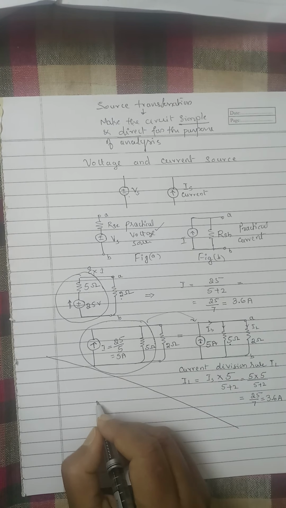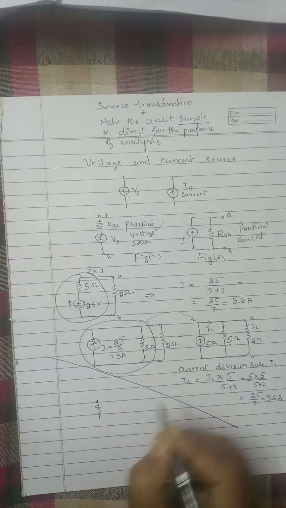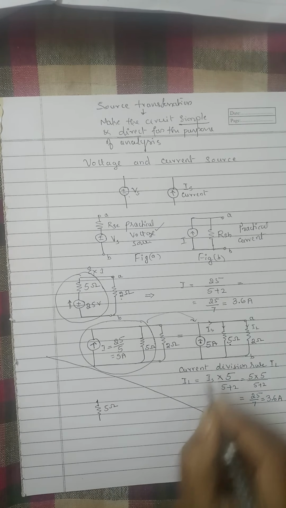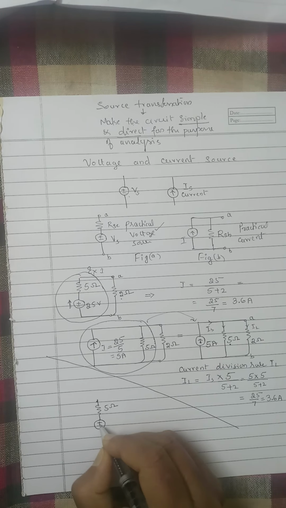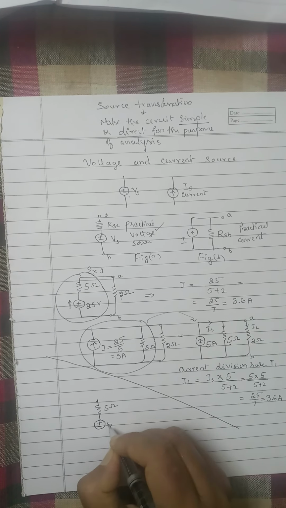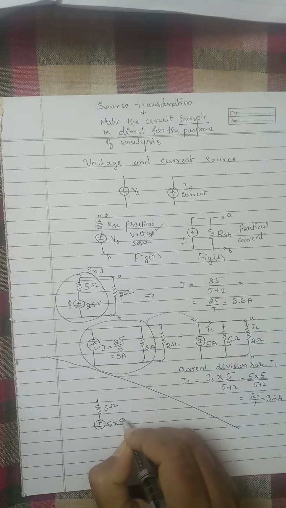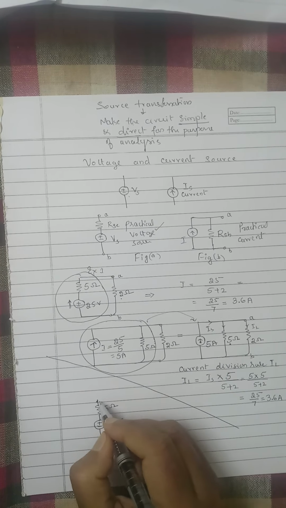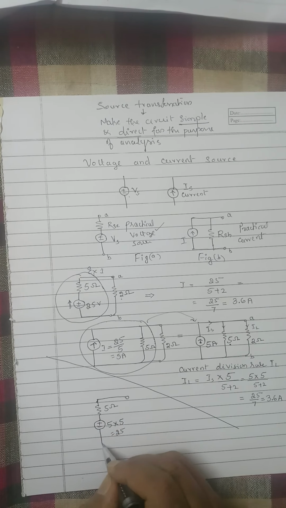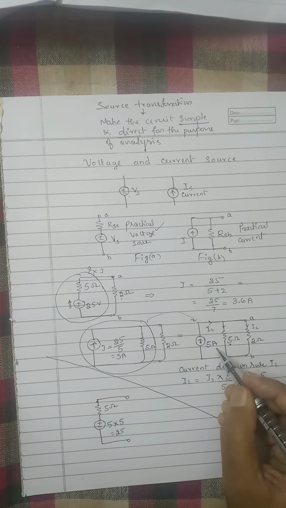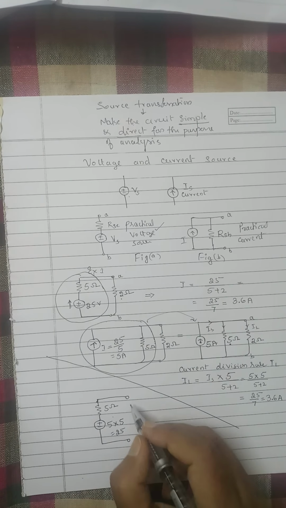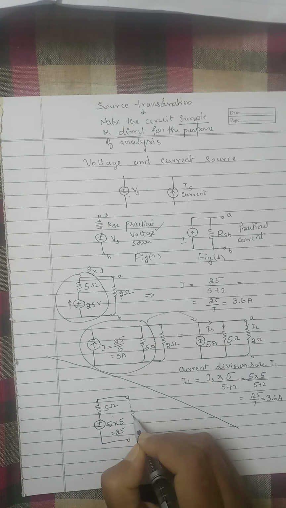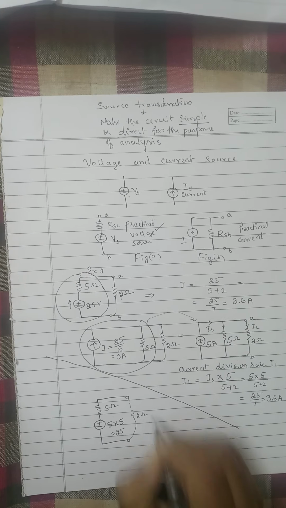Then I'll put that 5 ohm resistor here and transfer this current source into a voltage source. That is, the current source multiplied with the shunt resistor, which will be 25. Same. This current source is transformed back to the voltage source. I again reconnect our resistor of 2 ohm.